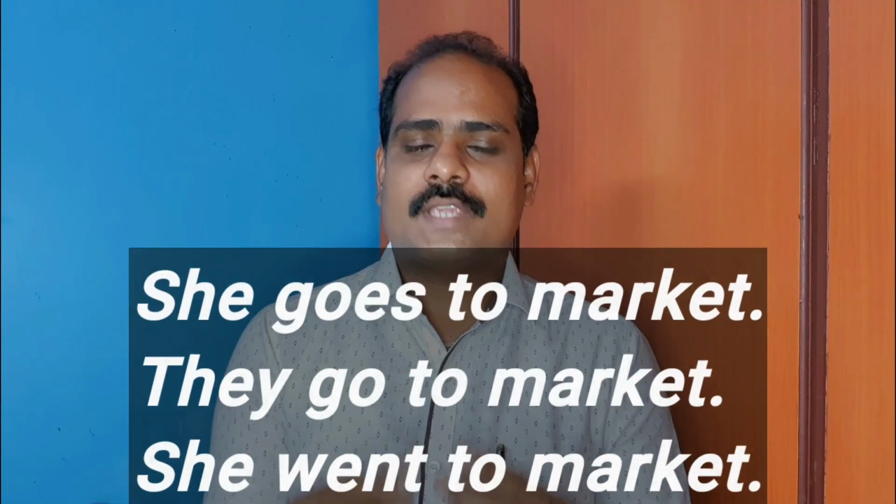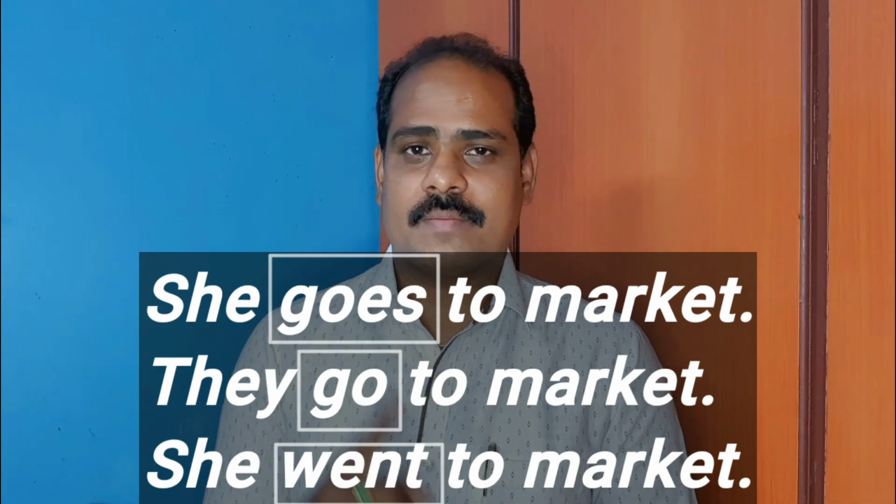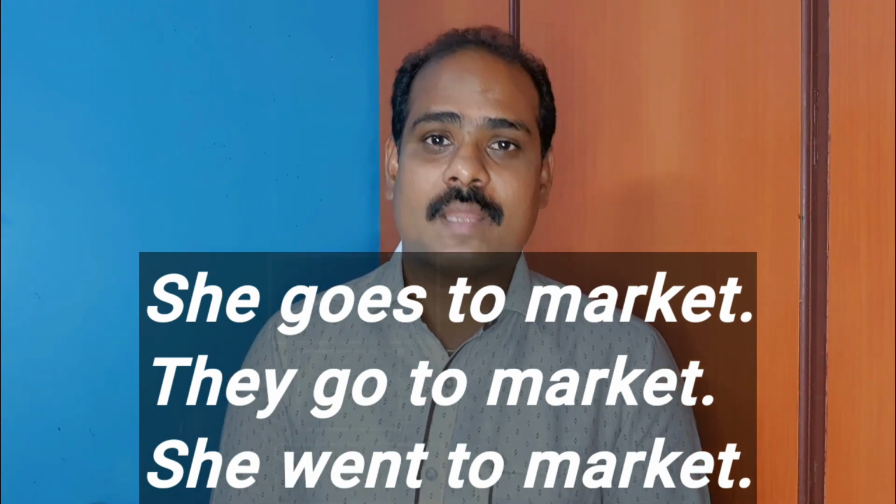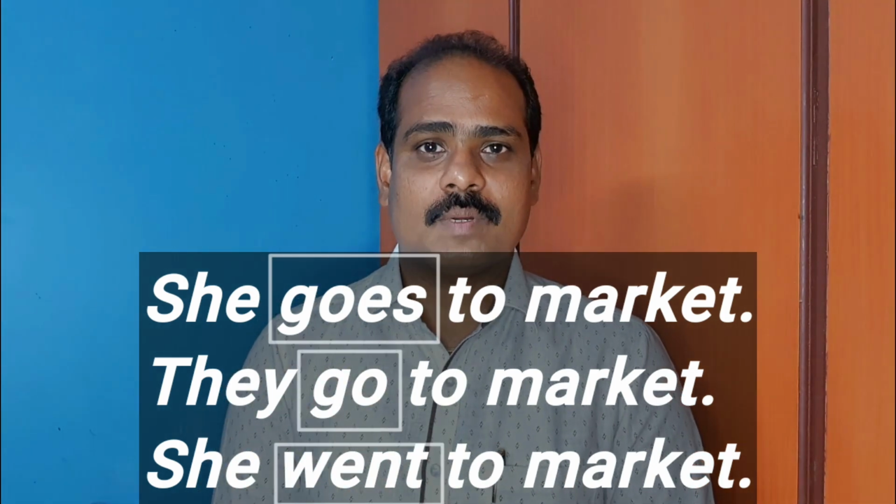And similarly, if you change the tense here, for example, she goes to market is in the present tense. And now if you change this into simple past tense, it can be like she went to market. See here, goes has changed to went because we have changed tense. Now, any verb which changes based on tense and based on person and based on number, either singular number or plural number, that verb is called finite verb. But that's not our topic.